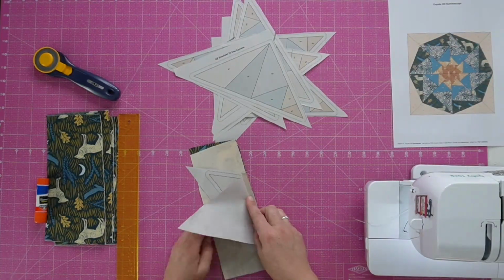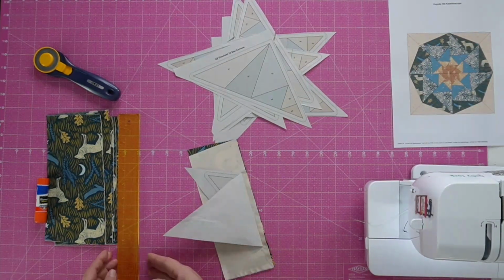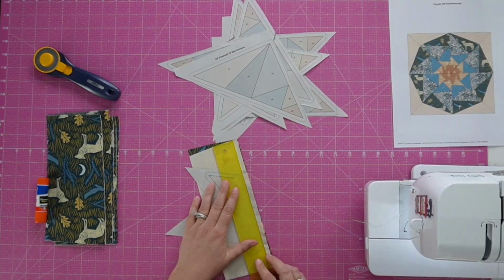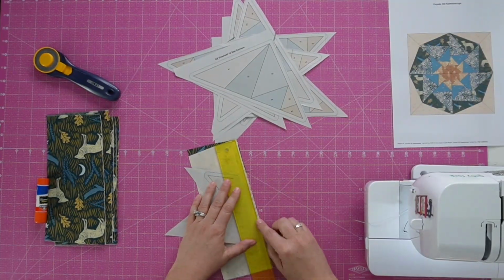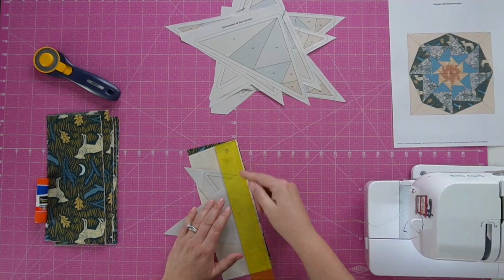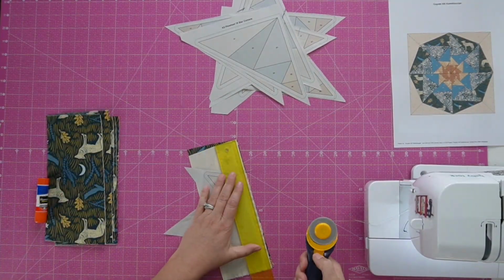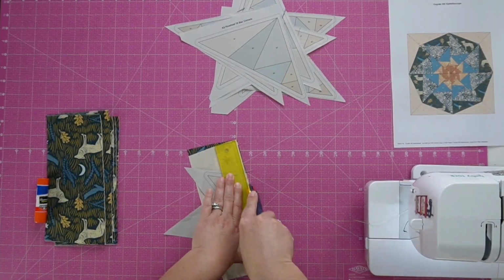Now we're going to trim our seam allowance by moving the paper out of the way, using my add a quarter ruler, which tucks right up against that paper fold. Trimming.